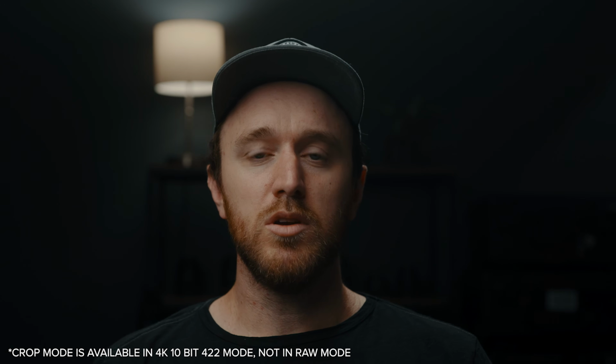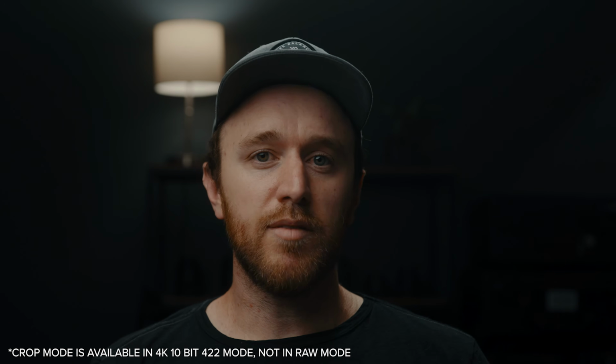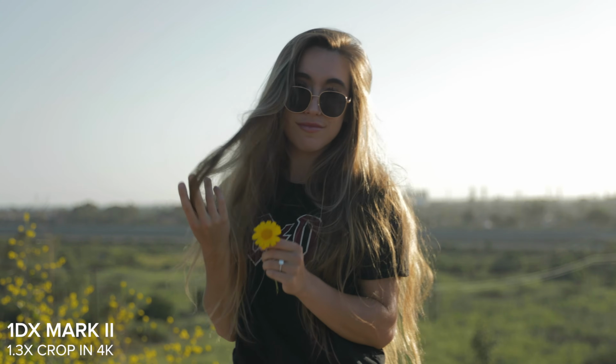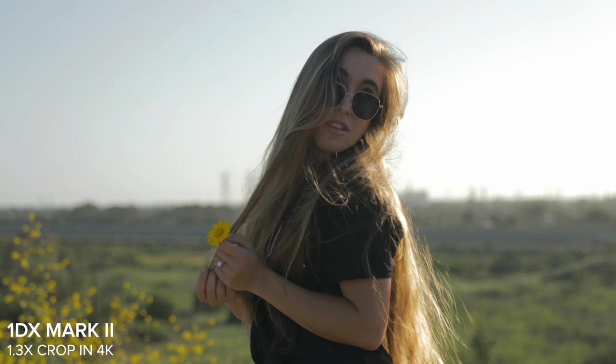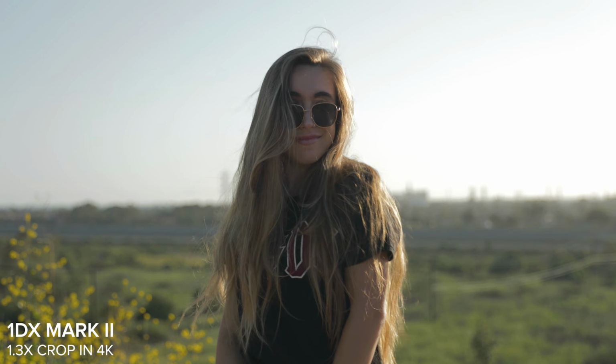But what you can do is drop down to a crop mode, just like you get in the 1DX Mark II. So you can shoot in a 4K 60p crop mode if you are looking to have autofocus. So when you're shooting 4K video on the 1DX Mark II, it does have a 1.3 crop. The 1DX Mark III has basically all the same exact modes that you're gonna get on the 1DX Mark II, but it's also got a couple big improvements.